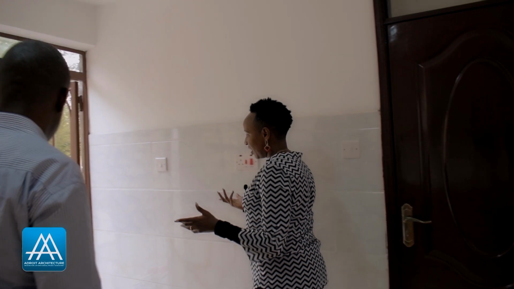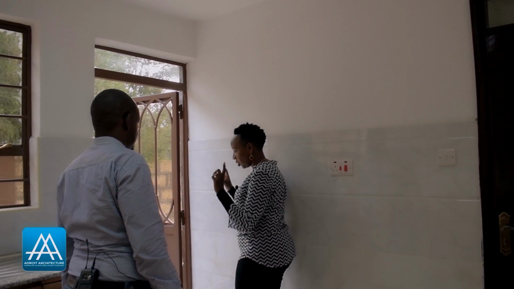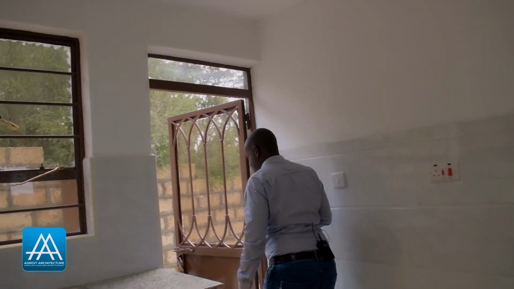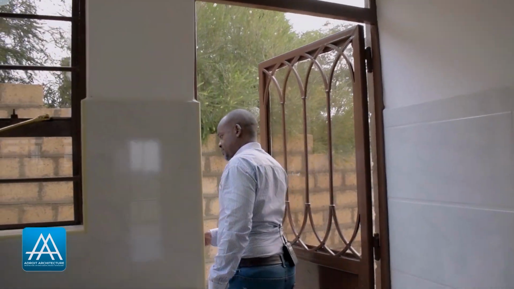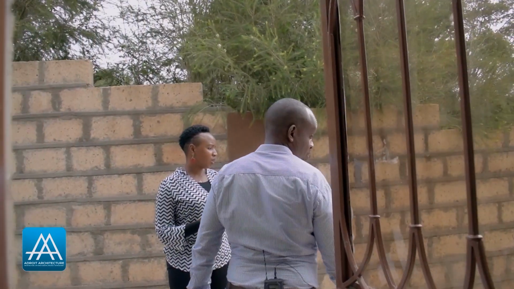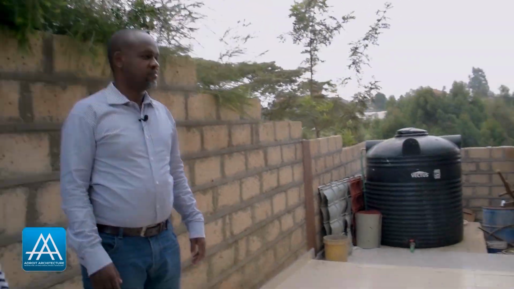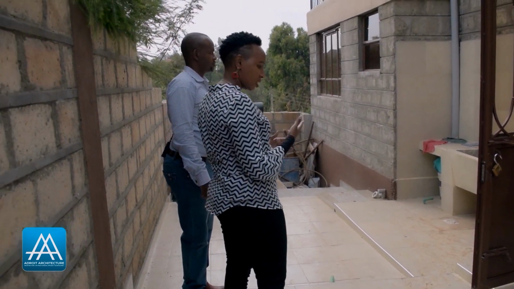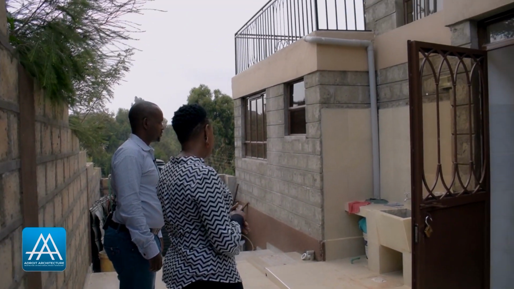So what's out here? Let's take a look. From the kitchen, you have a door that takes you to the backyard. At the backyard, you have an adobe area, your water storage, and a place where you can set up your hanging lines for your clothes. It's just a backyard that you can easily use for your family.